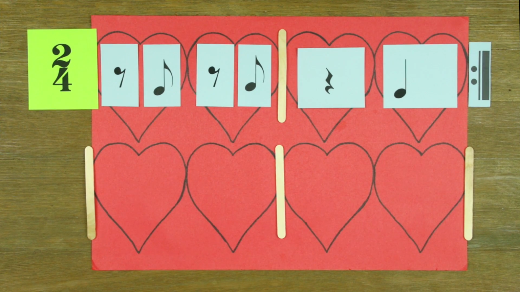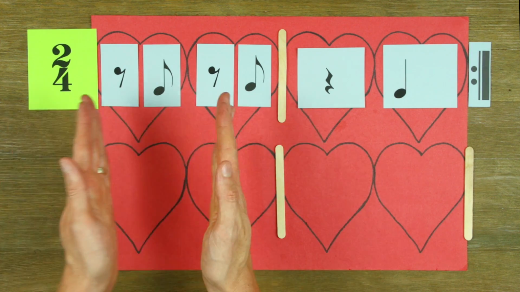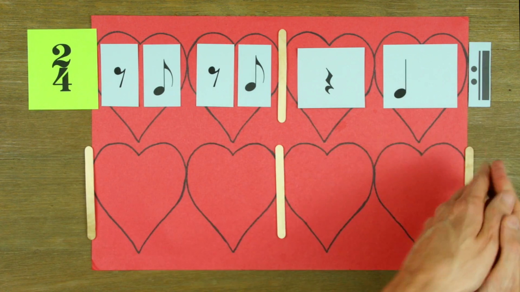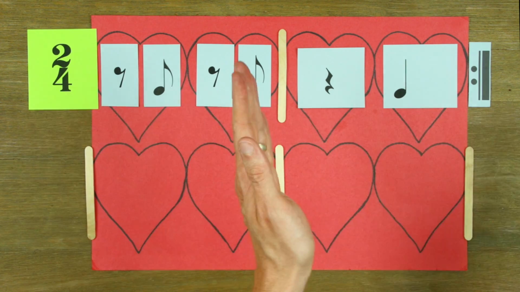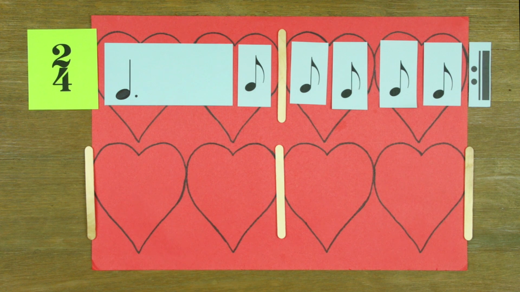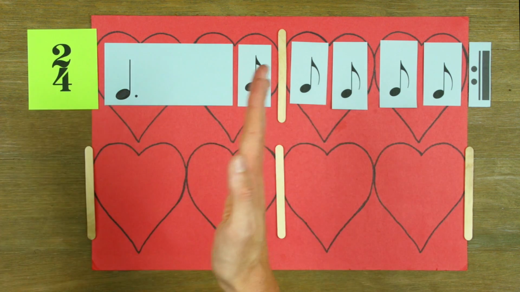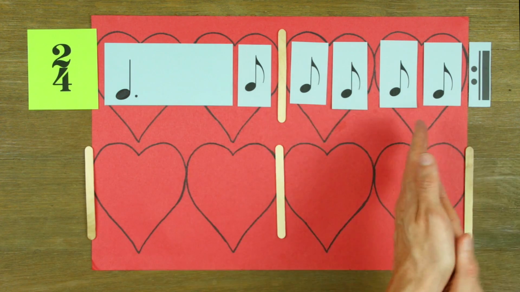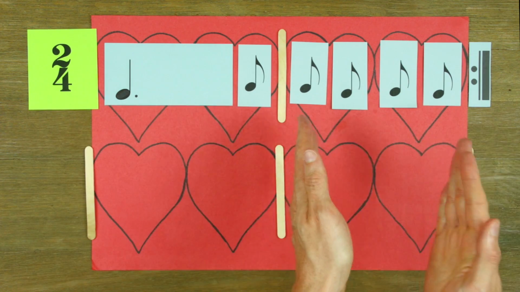Here's your next rhythm challenge. Give it a try on your own, and then I'll show you the correct answer. Here's what it's supposed to sound like: 1 and 2 and 1 and 2 and 1 and 2 and 1 and 2 and. Here's your next challenge. Give it a try. Here's what it sounds like: 1 and 2 and 1 and 2 and 1 and 2 and 1 and 2 and.